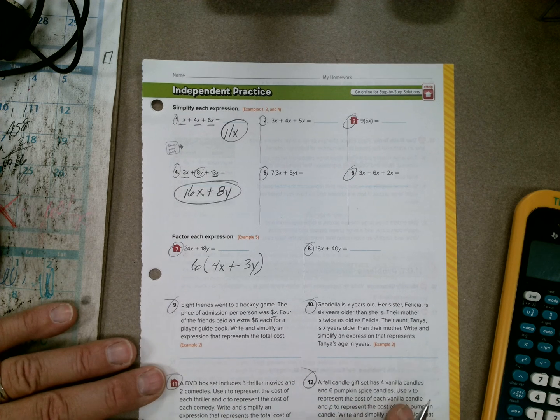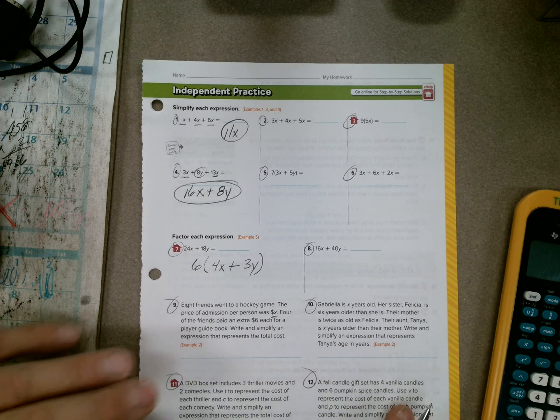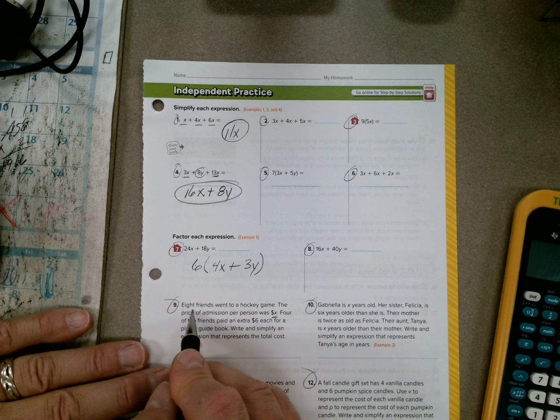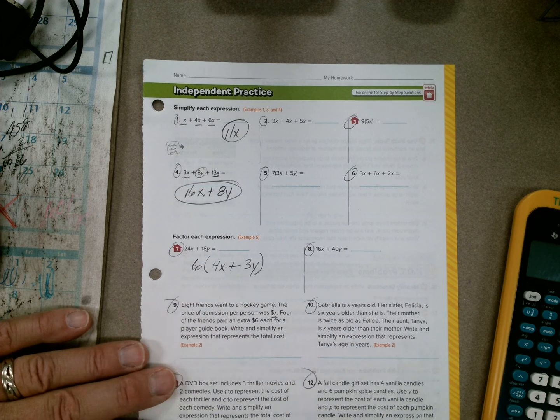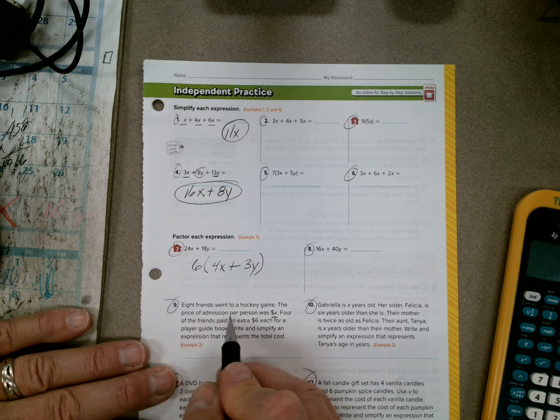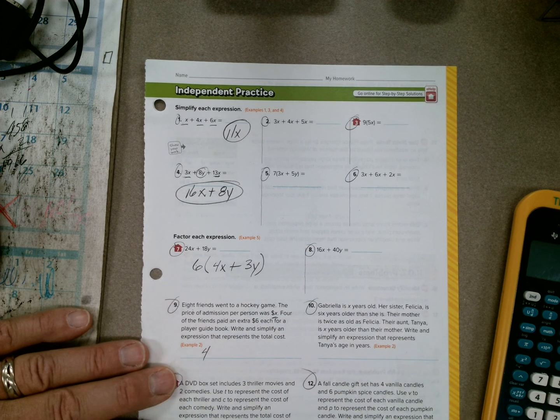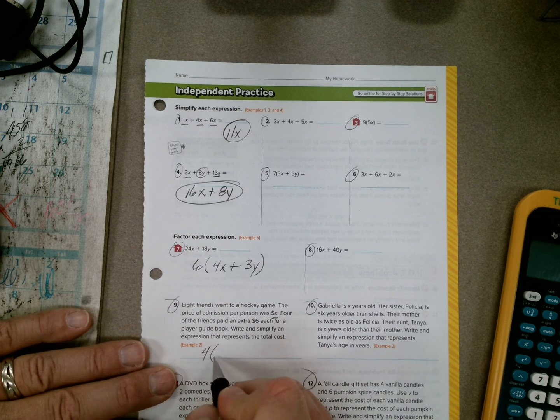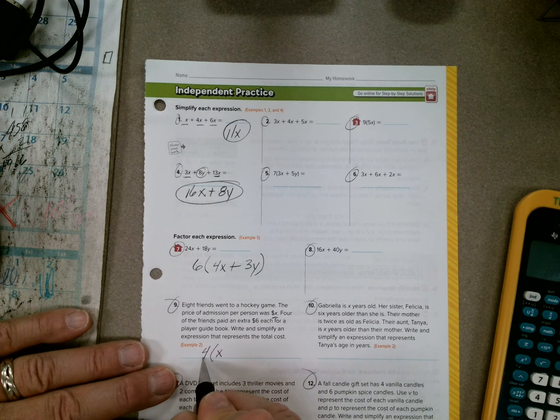Okay, so what do we have here? 8 friends total went, so we know we have a total of 8. The price of admission per person is X dollars. 4 of the people paid $6 extra. So we should have 4 times the quantity of X plus 6, right?